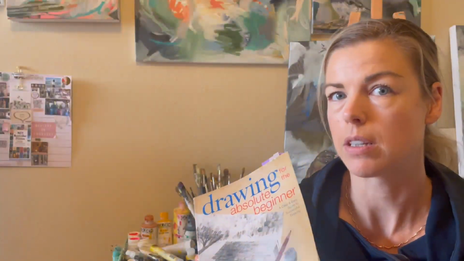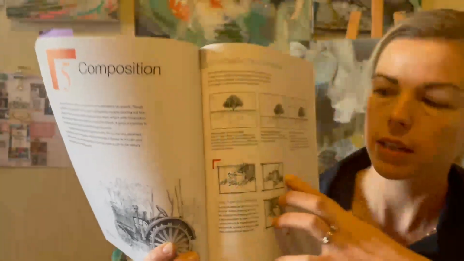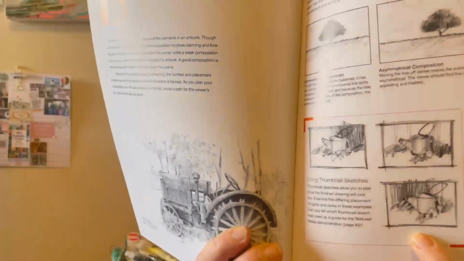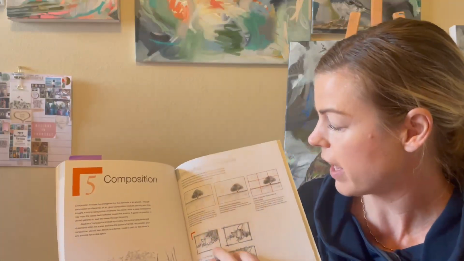So thumbnail sketches allow you to plan what the finished drawing is going to look like. You're going to examine the different placement of lights and darks, so value, and the arrangement of the objects, the positive, negative space. There's a lot to consider. So you'll find thumbnails in a lot of drawing instructional books, and there's some examples right there of compositional choices in relation to value. So they're looking at where to place the values.